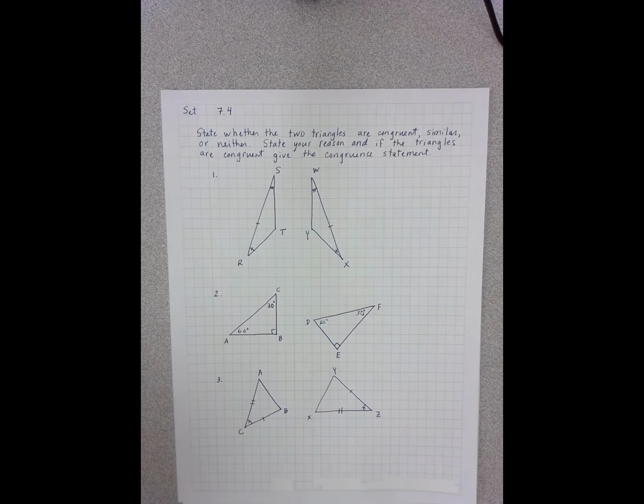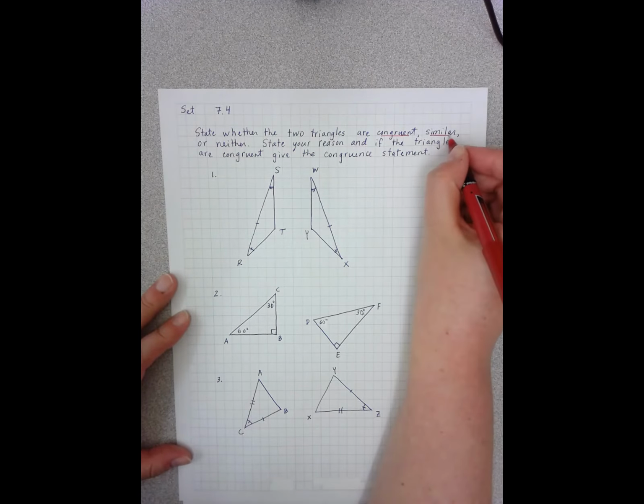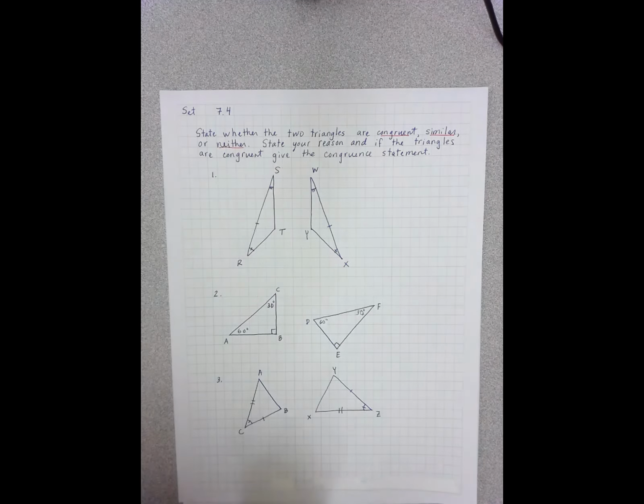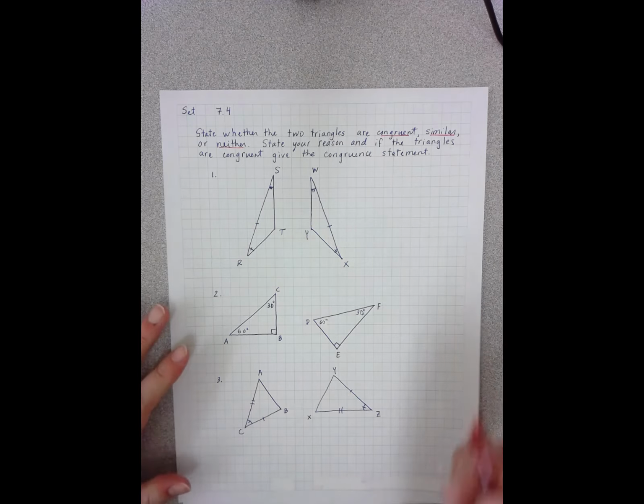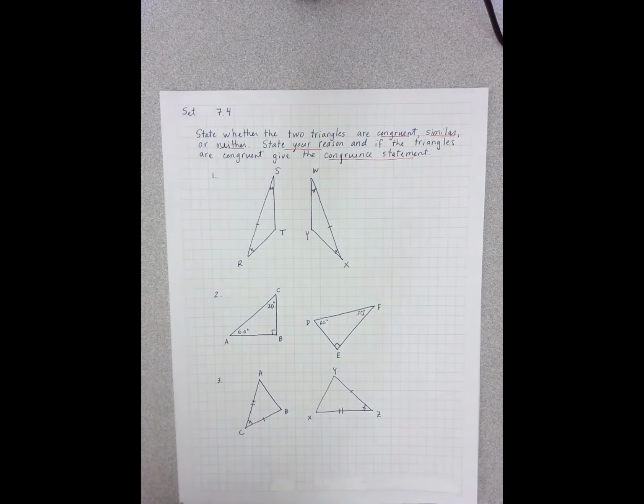These are the notes for the set in 7.4. In the set of 7.4, you're asked to talk about congruent triangles, because that's what you did in the task for 7.4. And you're asked to state whether or not two triangles are congruent, similar, or neither. I've added a second piece to this set because it is something that you're going to be expected to do in further homework assignments, which is to state your reason and make the congruence statement.